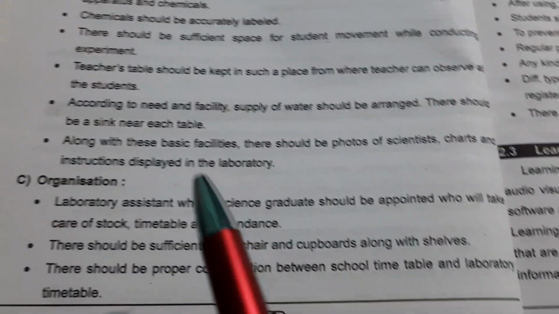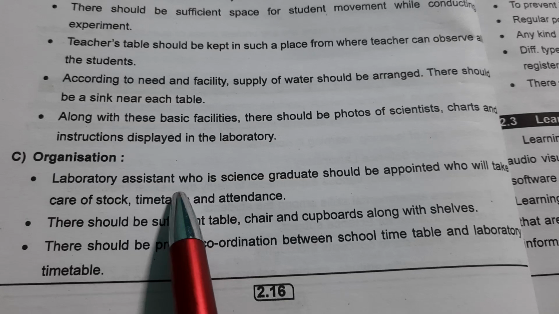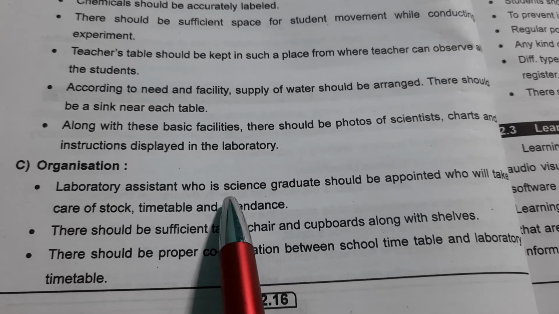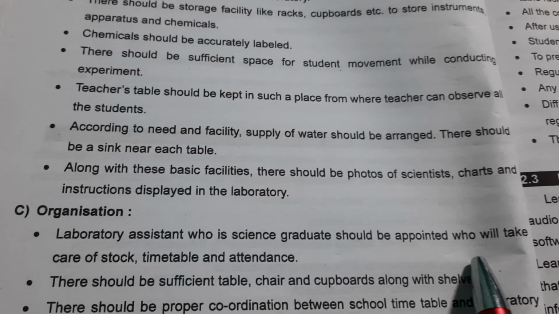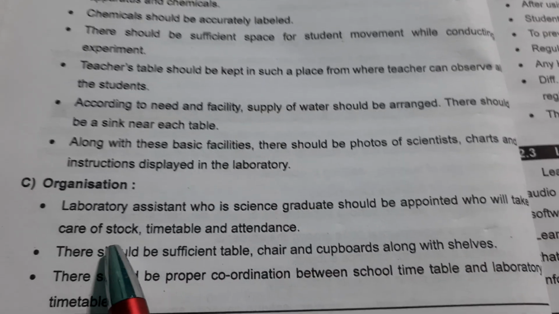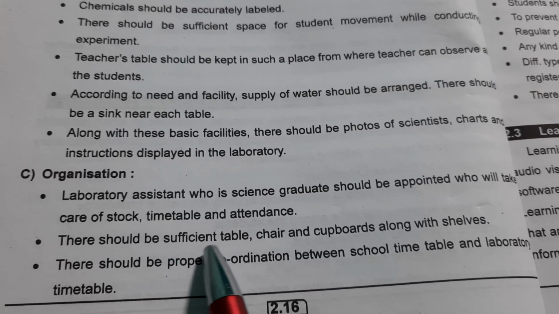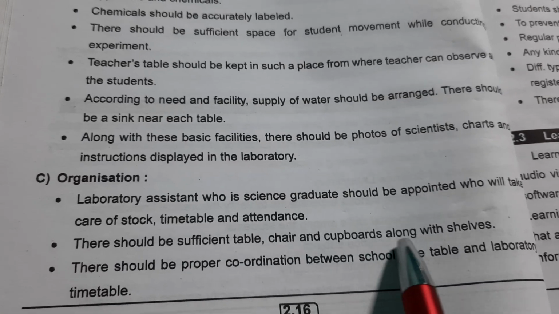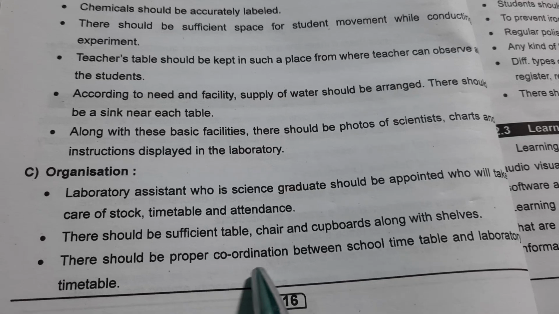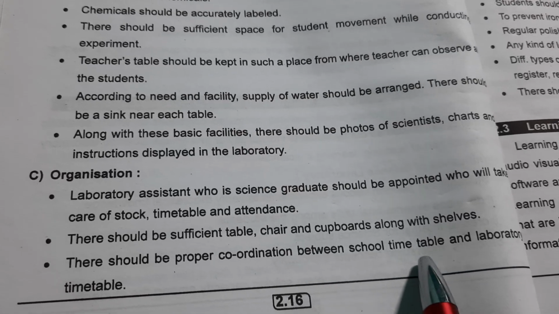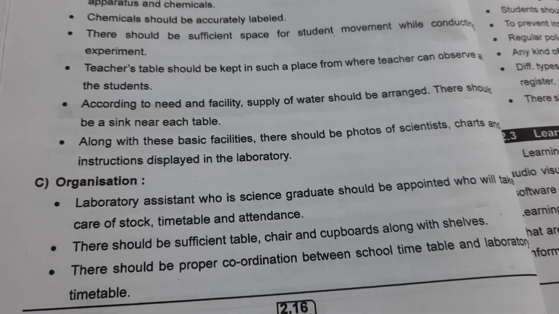Next, what we have is the organization. A laboratory assistant who is a science graduate should be appointed, who will take care of the stock table, timetable, and attendance. There should be sufficient tables, chairs, and cupboards along with shelves. There should be proper coordination between the school timetable and the laboratory timetable.